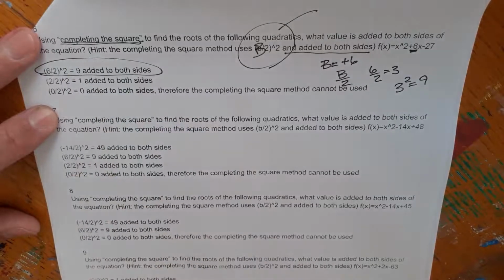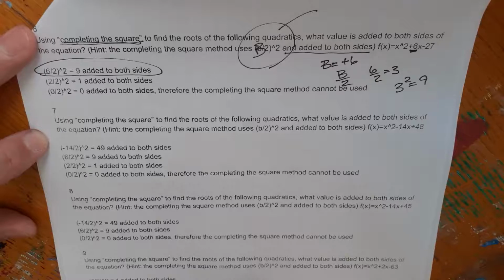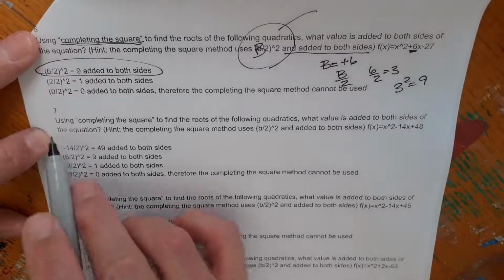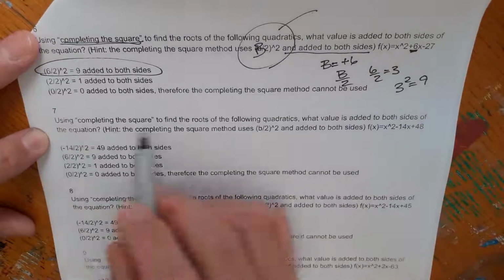This is setting us up to do the completing the square method. It's not asking for us to do it completely right now. It's just getting us in the understanding of the prior pieces of information. So let's do it again. What do they want us to add to both sides?